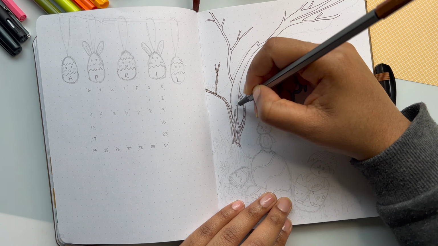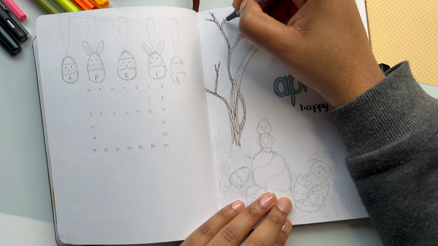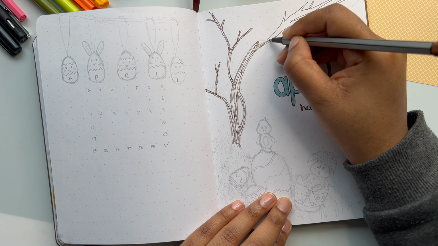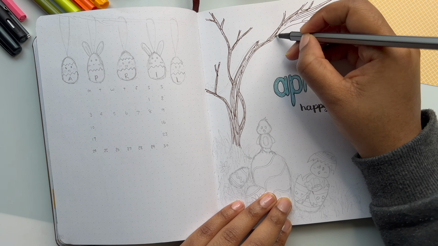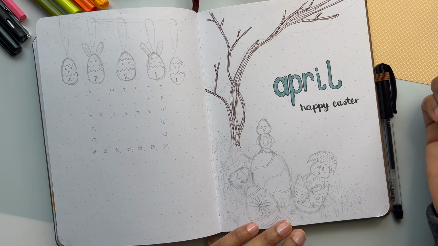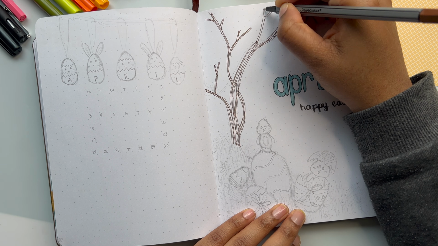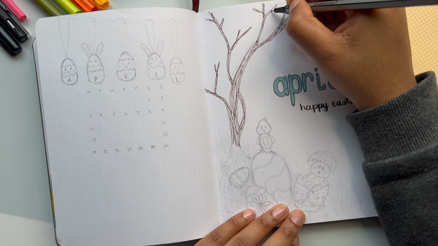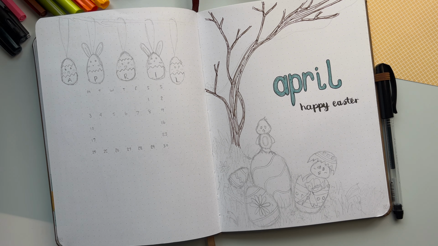So starting off now with the tree trunk of my cherry blossoms. I've never drawn this before, so if it looks a bit shoddy, I apologize, but I think the end product turned out really great for me.